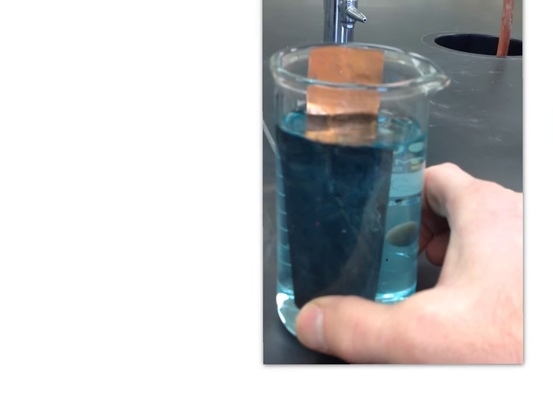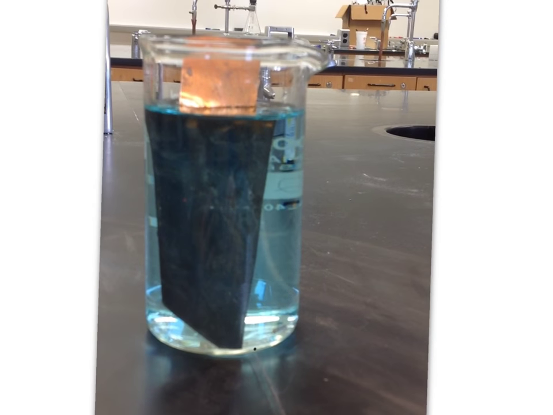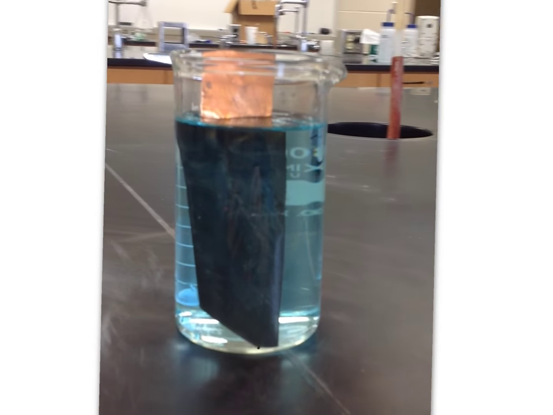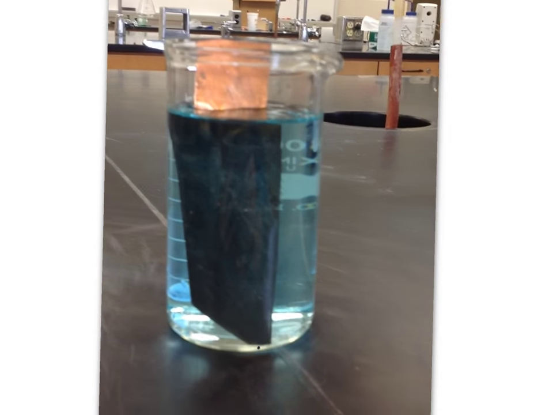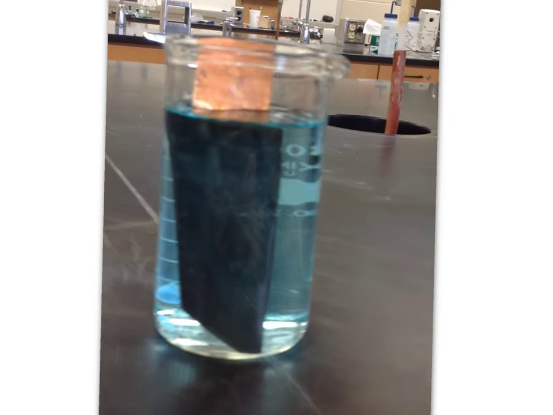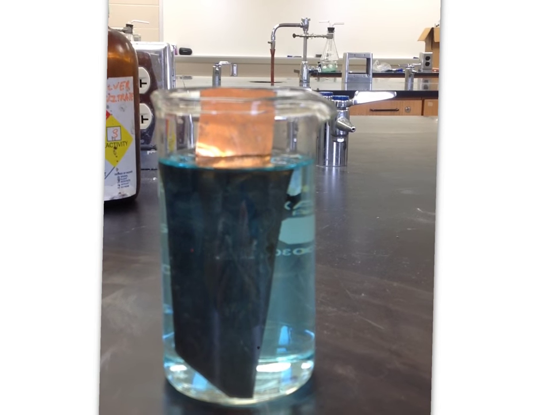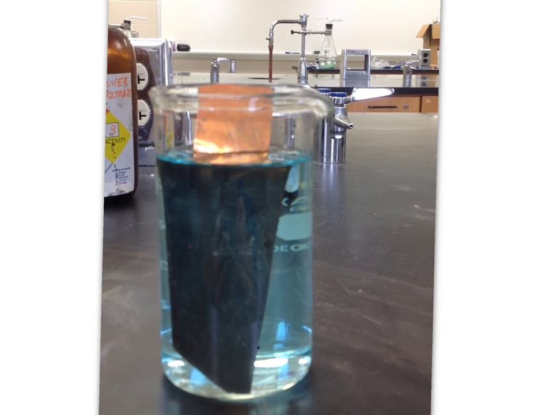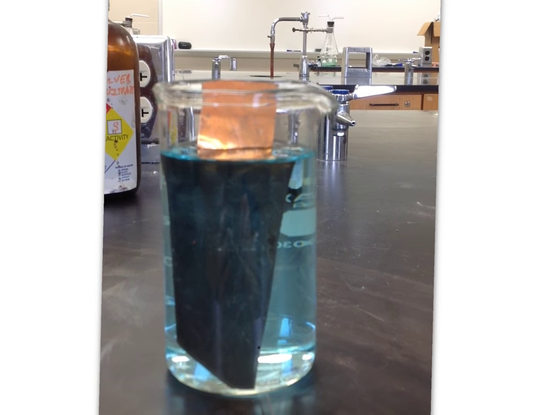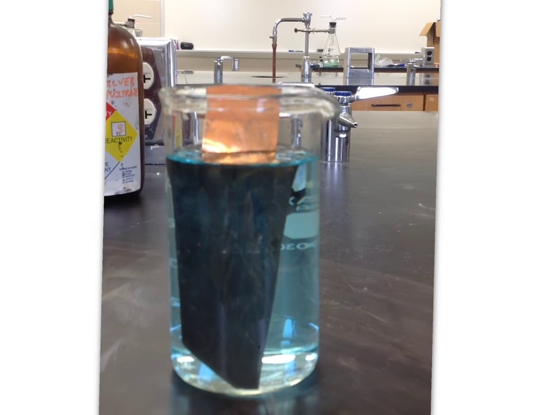But what you'll notice is it's getting very dark, right? My nice shiny copper is now dark. It's not bad camera work. It is actually getting dark here. And as we go forward, it's going to get exceedingly dark and woolly there.